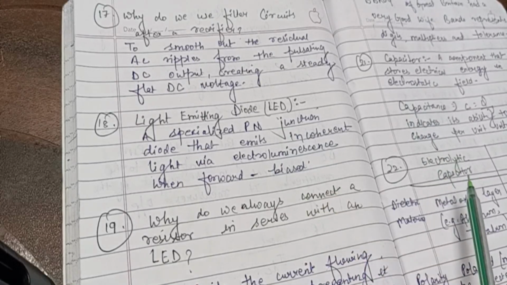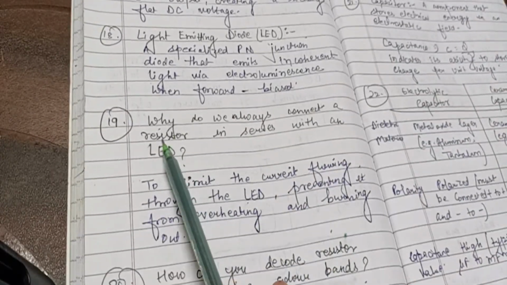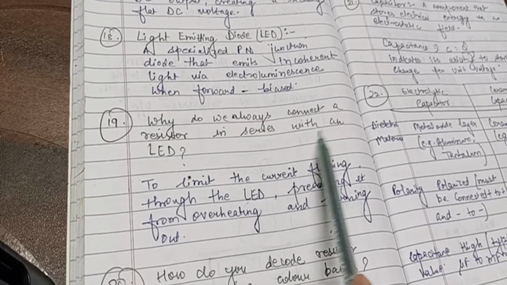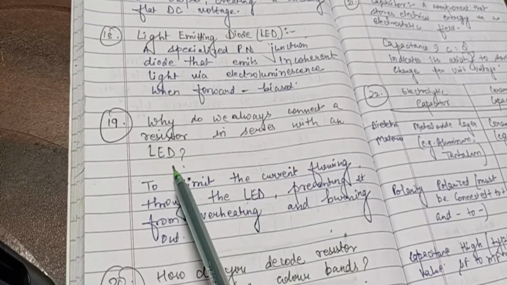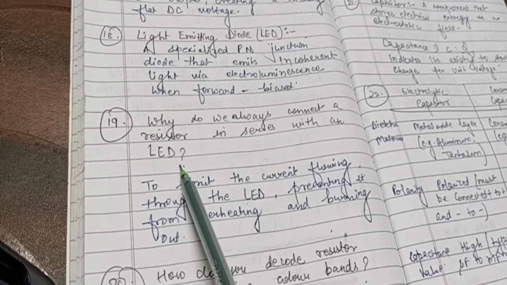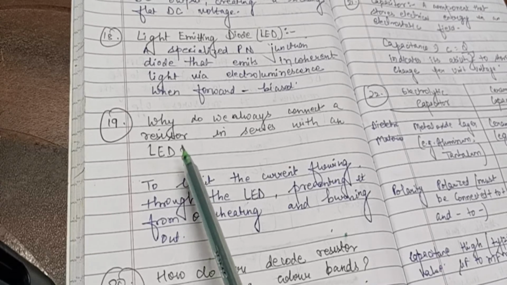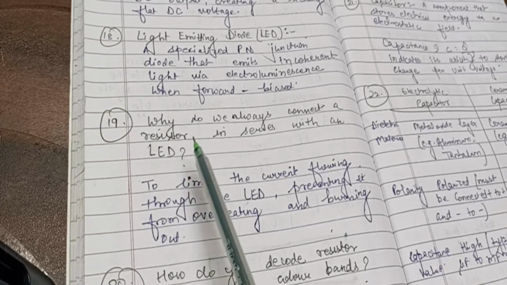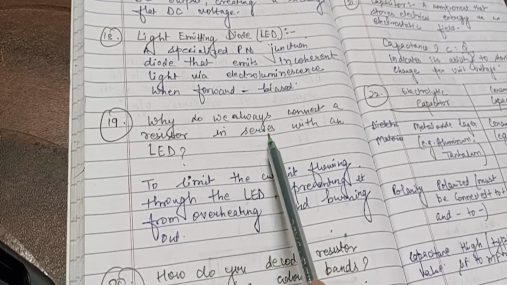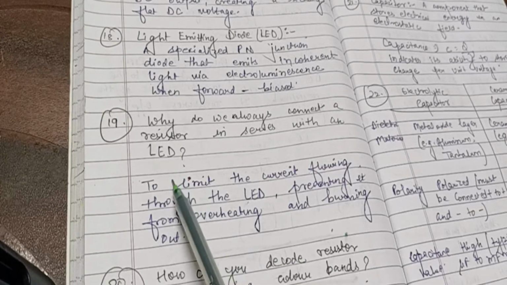Now, the next question that can be asked in any exam is, why do we always connect a resistor in series with an LED? In an LED, whether silicon or GaAs, the diode has a very low knee voltage, and if you do not connect any resistor in series with the LED, it will damage the LED.